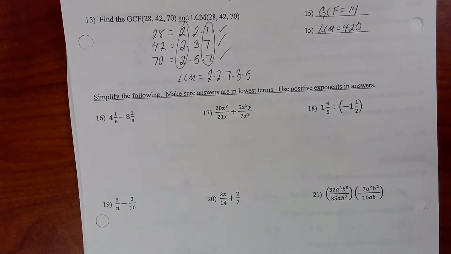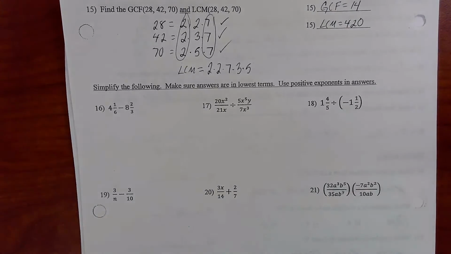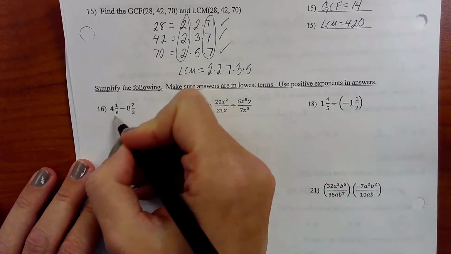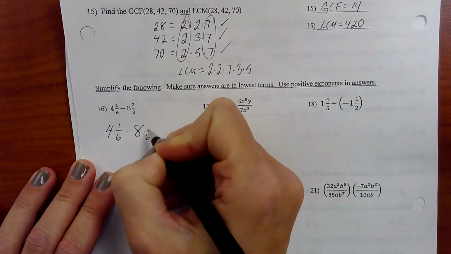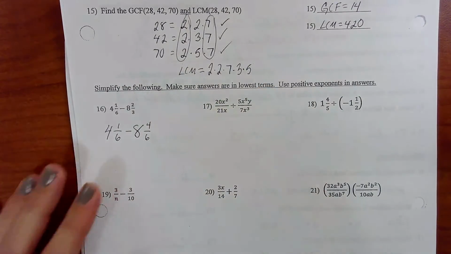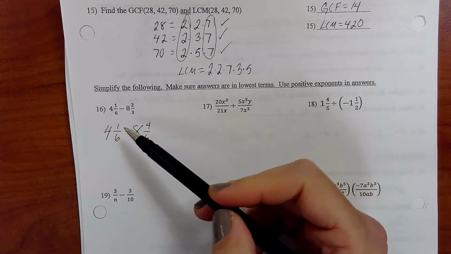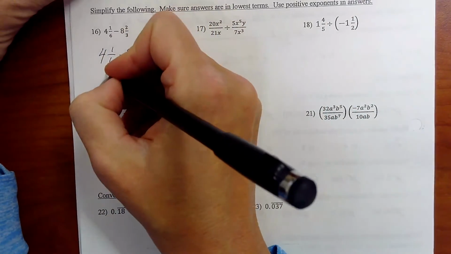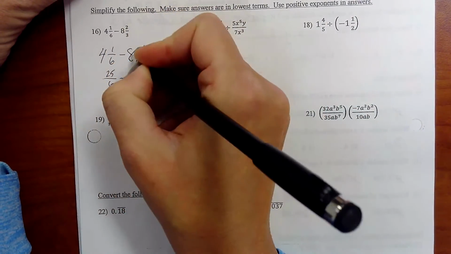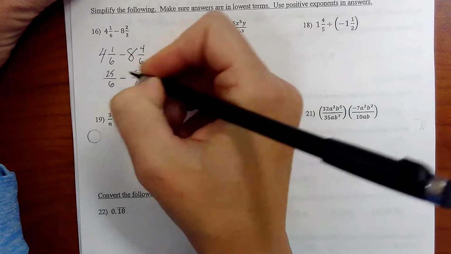Now for the fractions. Simplify the following. Make sure answers are in lowest terms. Use positive exponents in answers. All right. So I'm going to go with common denominator of 6. Now I can tell this is 4 and some stuff minus 8 and some stuff. This is going to be a negative answer. I'm going to make these improper. So this is going to be 25 over 6. That's 48. 52 over 6.